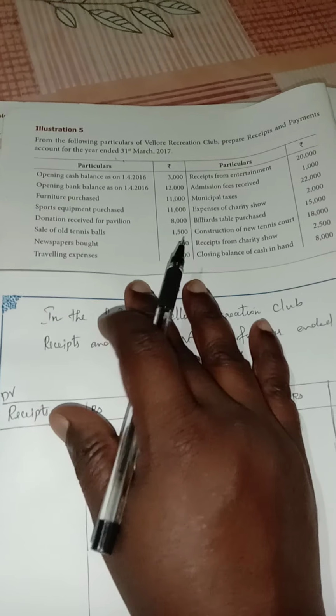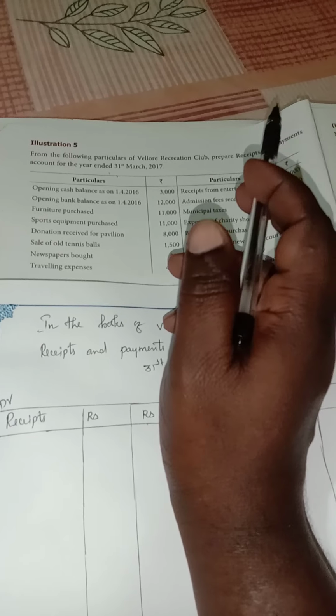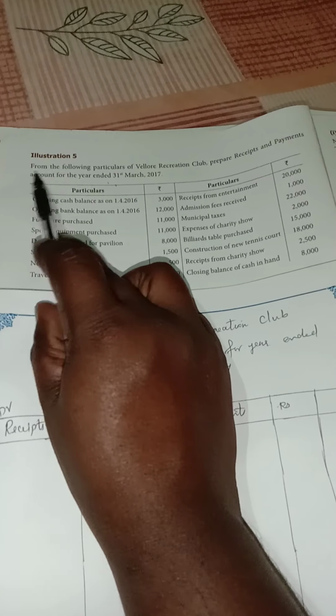Morning guys, so now we are going to prepare illustration 5 from the second lesson. See illustration 5.